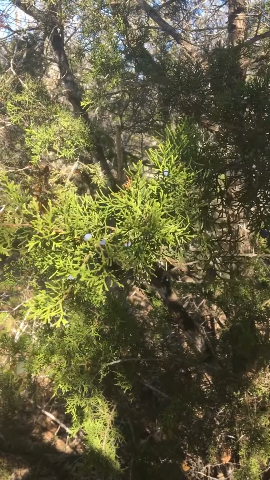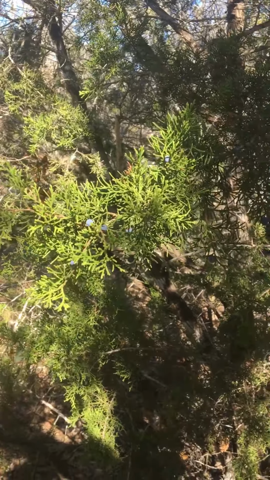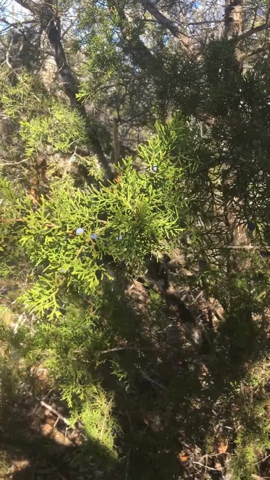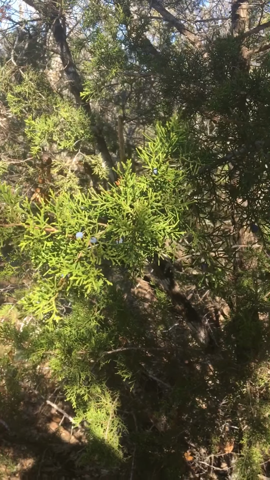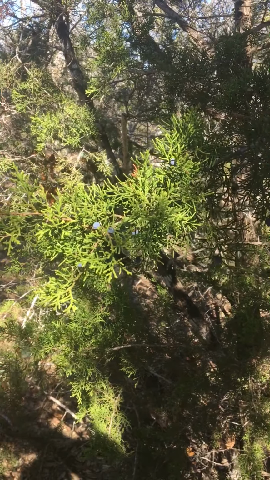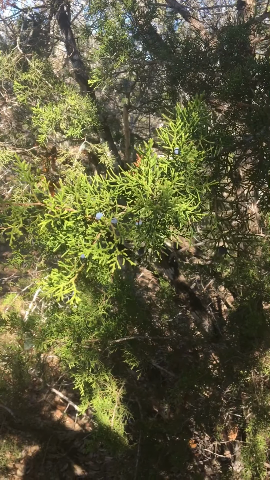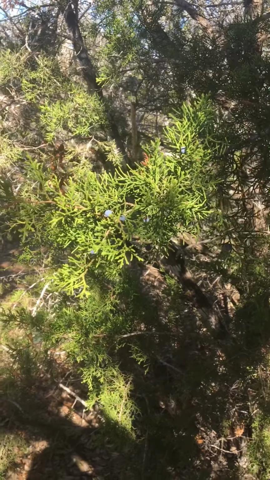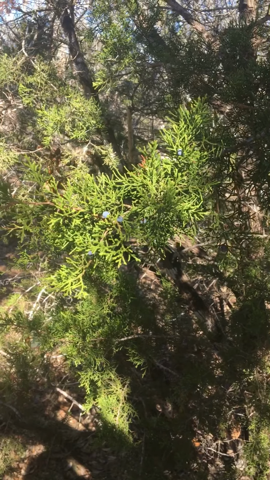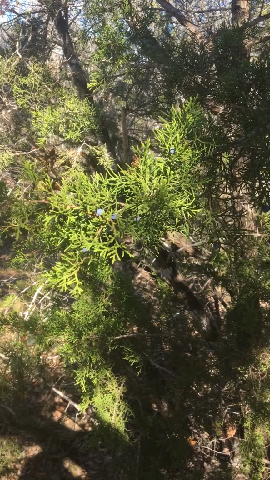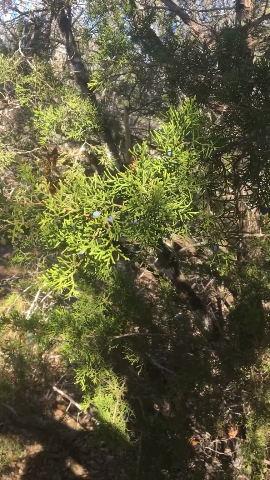But this guy, or rather this girl, excuse me, this female here, like all junipers, has extremely long roots that go halfway down deep to the waters of the Edwards Aquifer. Again, they are a drought tolerant little tree that just loves that South Texas and Central Texas hill country region.